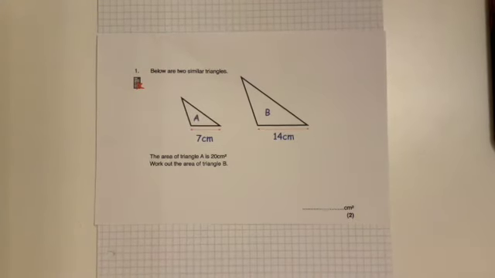Okay, so hopefully everybody's managed to write down the example. I'm going to go through 2 questions, and hopefully you'll be able to have them up on the screen to help you. Maybe you want to pause and just keep it on one of them, just so you know what you're doing for each question. Okay, so for this one it says, below are two similar triangles.